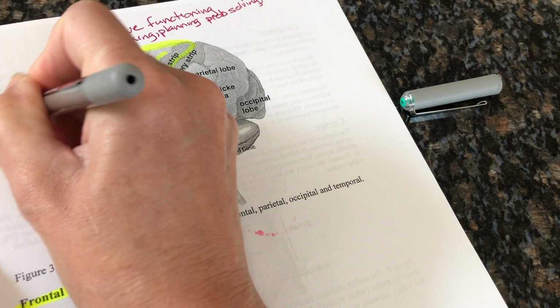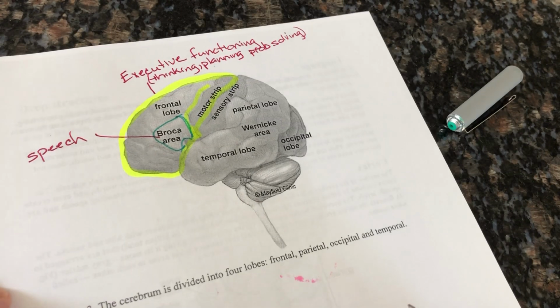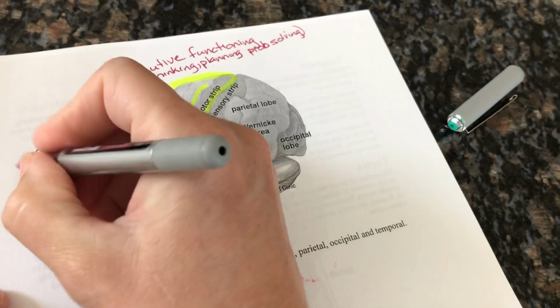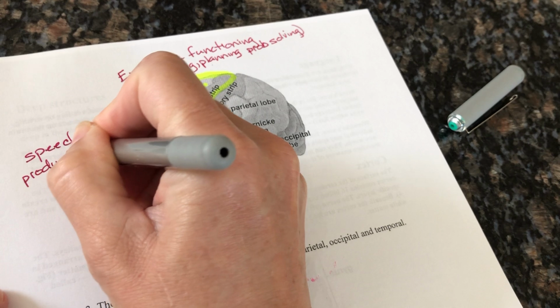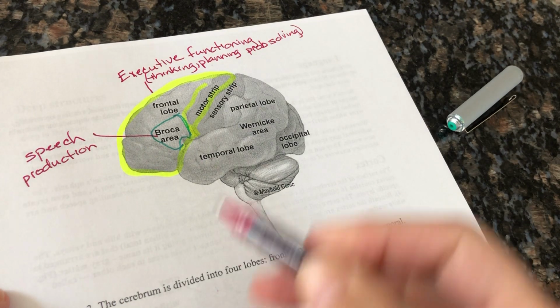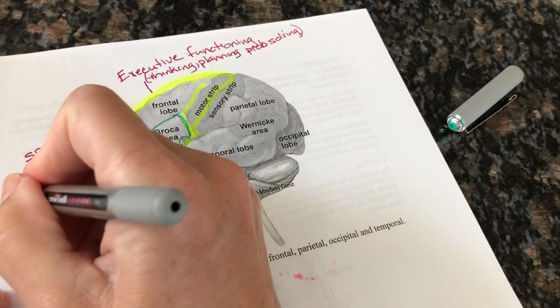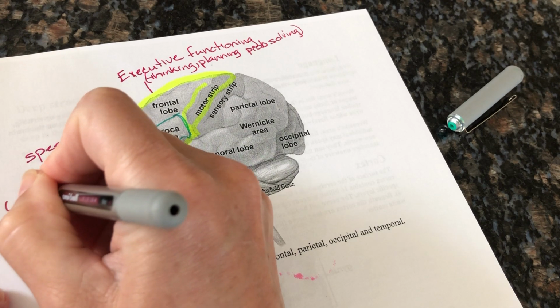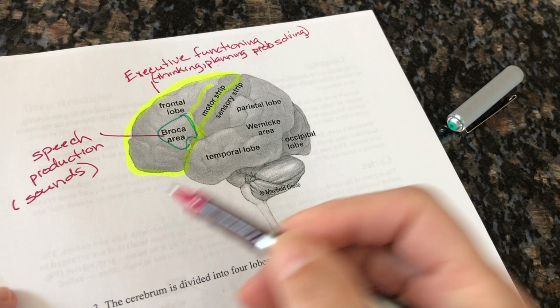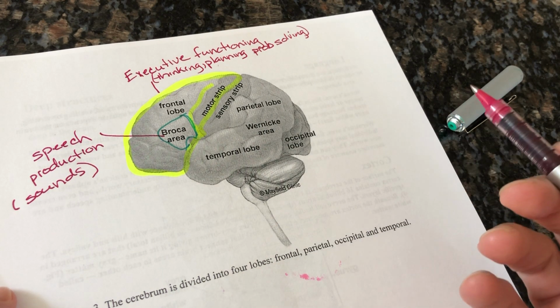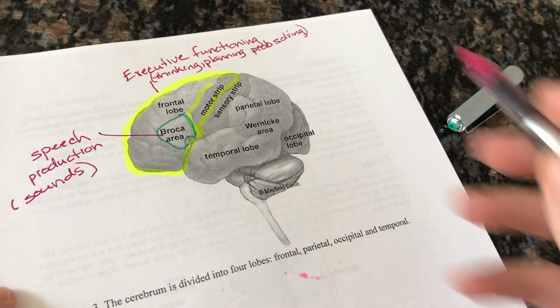If you decide you want to take any neurobiology, and cognition is what they'll call it, in your second and third year, you will hear about Broca's area and Wernicke's area. So that's speech production. In other words, you are going to be able to make sounds, okay? The actual physical act of making the sounds that are appropriate for the language or languages you've learned comes from there, all right?